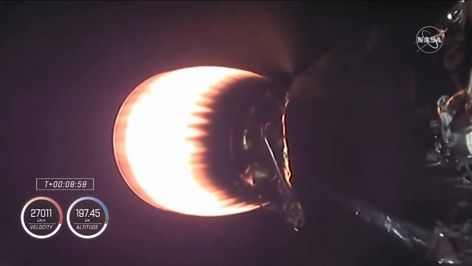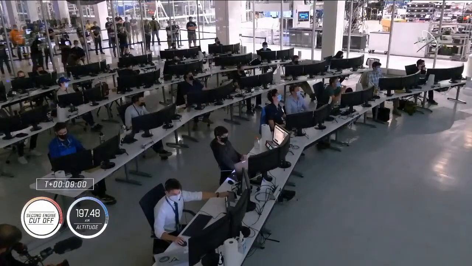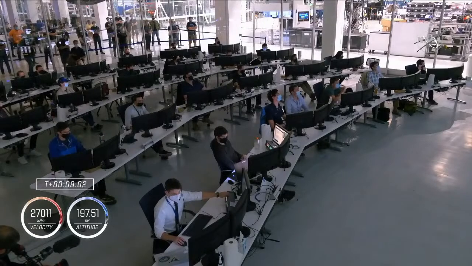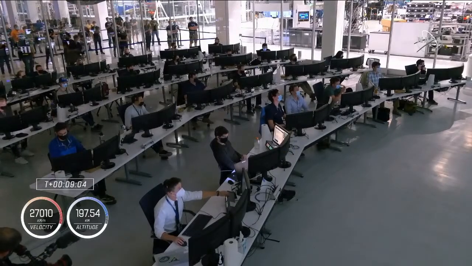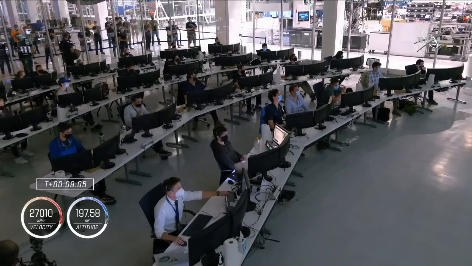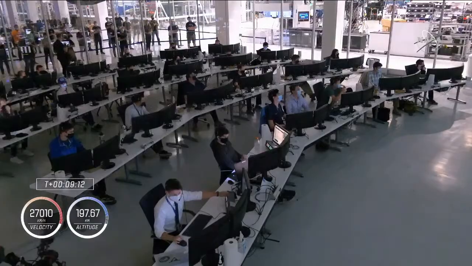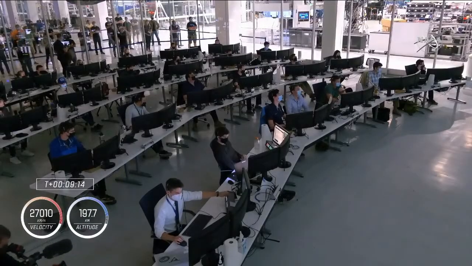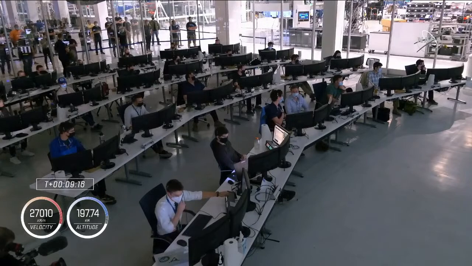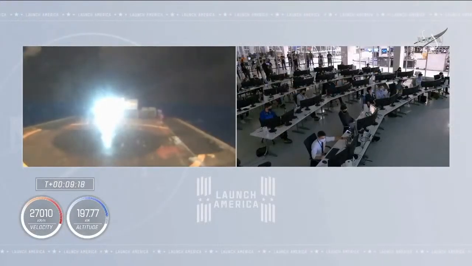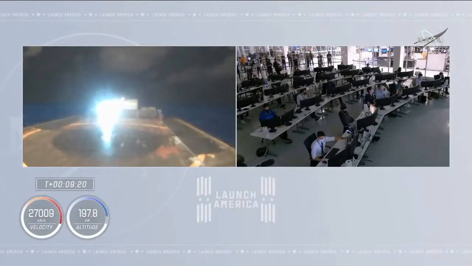MVAC shutdown. And we've got shutdown of the second stage engine on time. Dragon, SpaceX, nominal orbit insertion. Launch escape system is disarmed. And SpaceX copies. And Leah, the words we like to hear, a nominal orbit insertion.